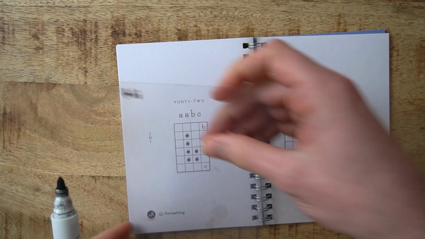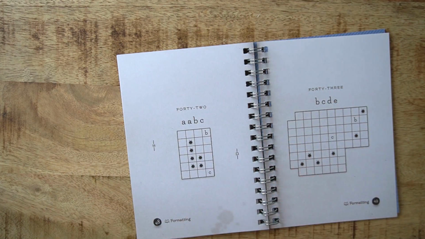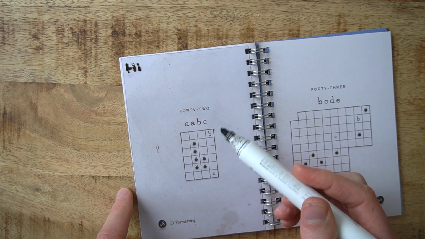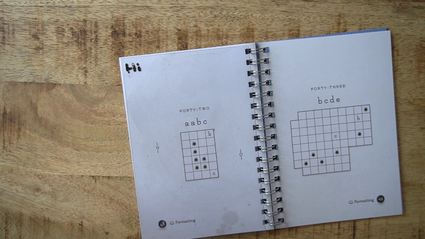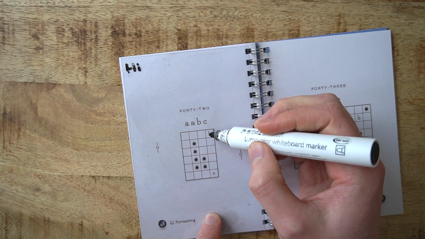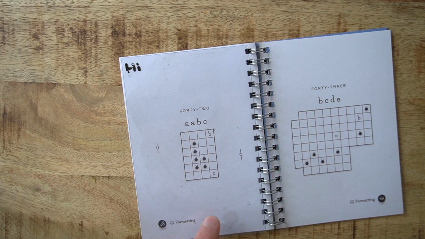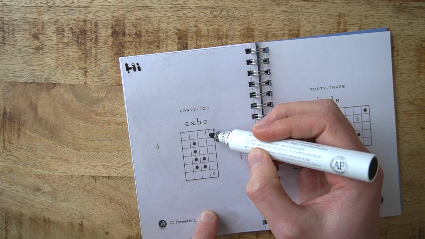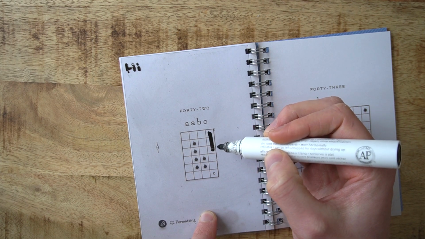42. What would it mean for 42? Okay, so this B has to be a normal B because it's up in the corner. Is that what the hint about corners is about? So this has to be a normal B. It has to be this way, right?